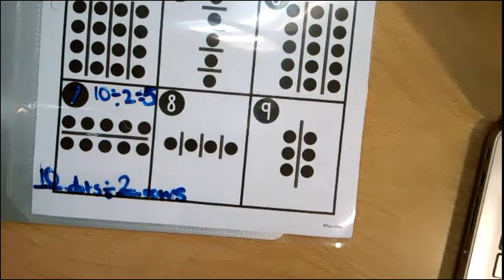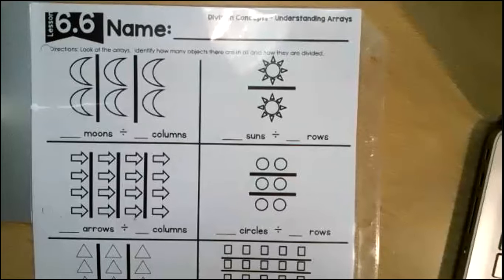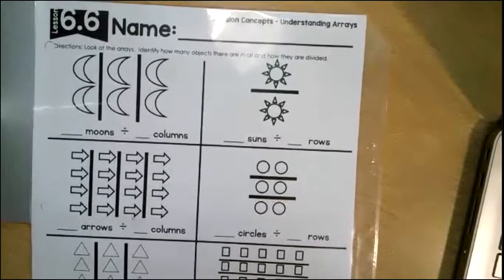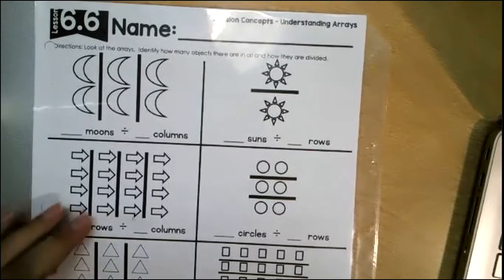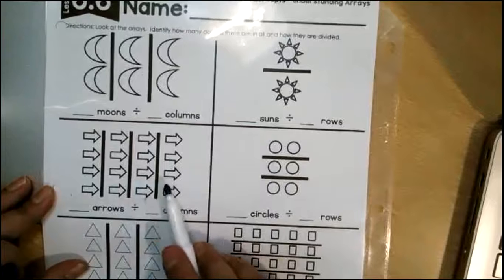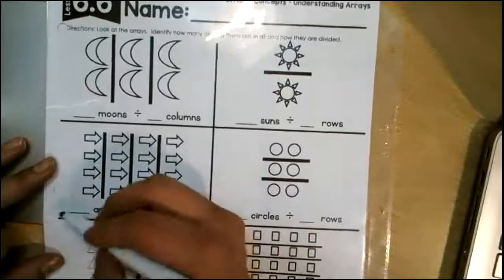Now we're going to do one from our homework, from our 6.6 worksheet. So make sure everyone has their 6.6 worksheet. It looks just like this. So I am going to do the problem with the arrows. Who can tell me how many arrows we have? Right, we have 16.